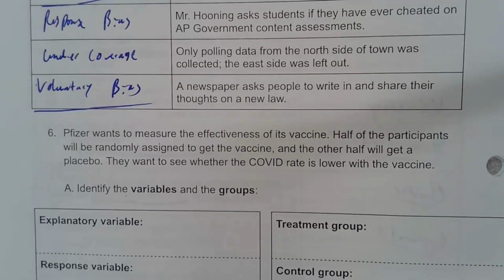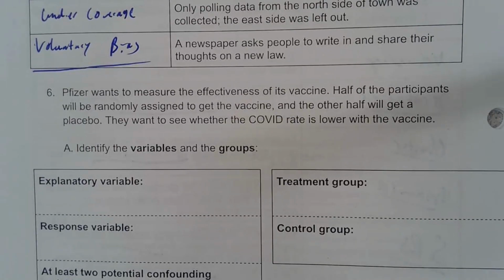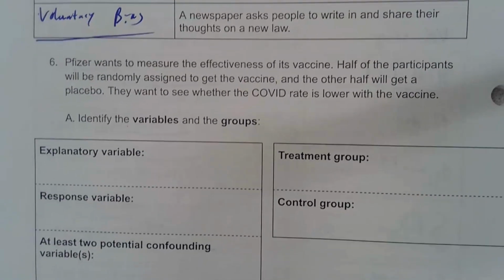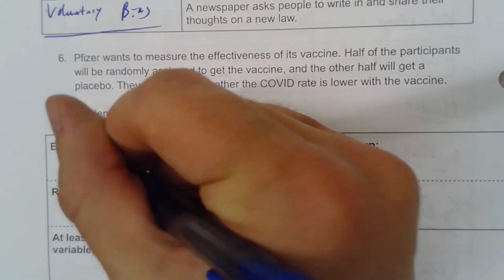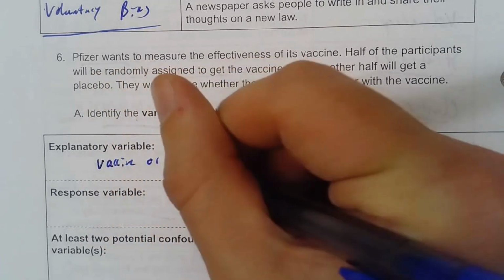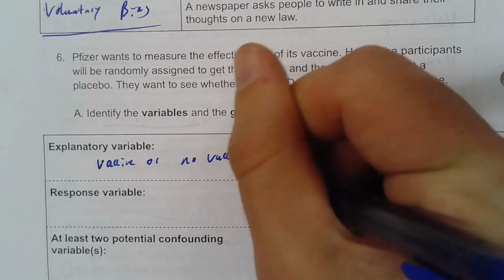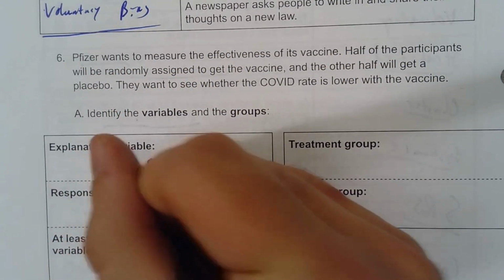Pfizer wants to measure the effectiveness of its vaccine. Half the participants will be randomly assigned the vaccine. The other half will get a placebo. They want to see if the COVID rate is lower with the vaccine. Identify the variables in groups. So explanatory variable will be vaccine or no vaccine. Response will be COVID rate.